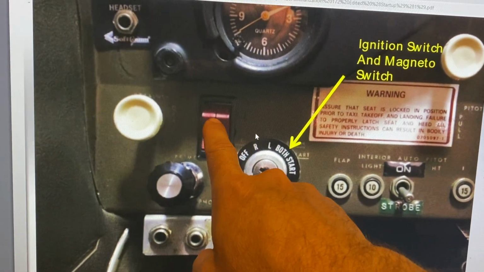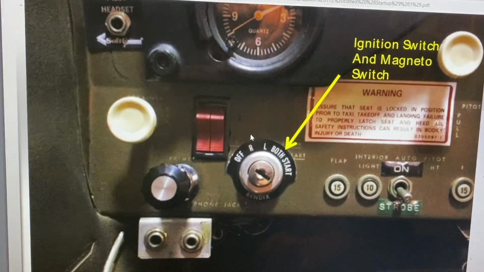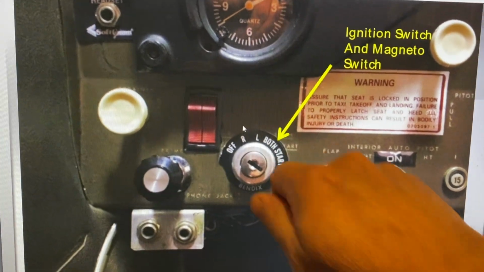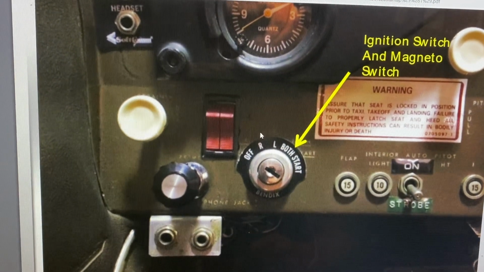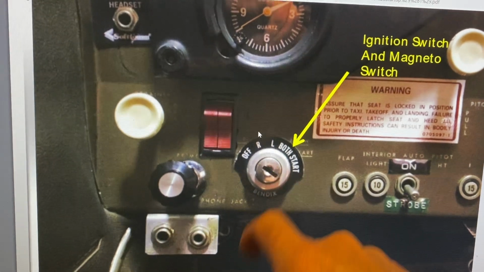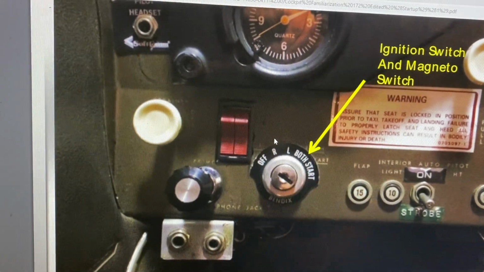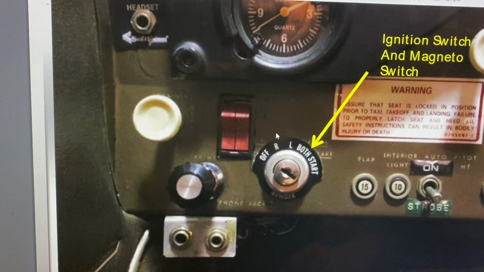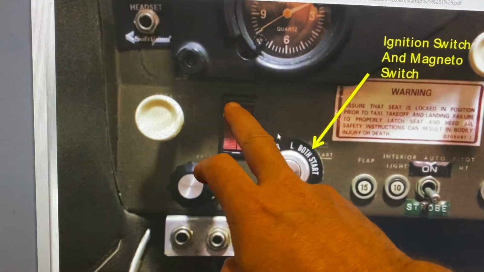This is called a master switch. The master switch is how you turn power onto the aircraft. If you got in the airplane and just turned the key over to start, nothing would happen, because this is just an ignition switch. So the master has to be on. It's like getting in your car and having the battery disconnected. You turn the key, nothing's going to happen. So that's the master switch.